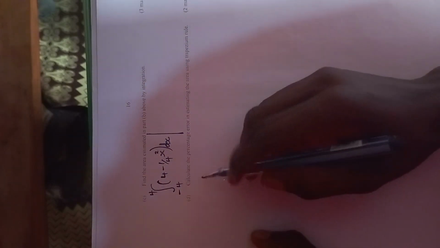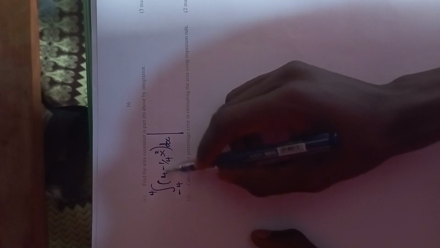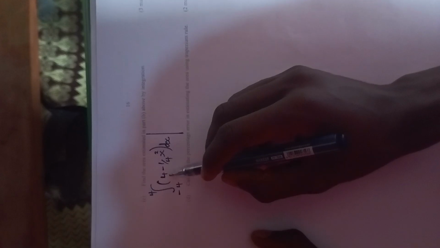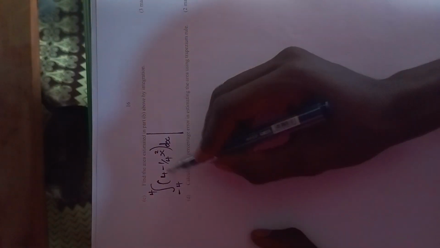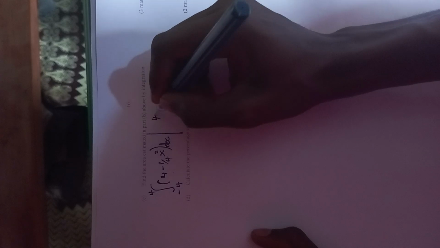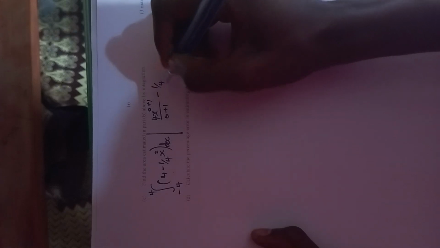So how do we integrate? This one was, if we introduce x here, it is going to be x power 0, because initially we had no x, and any number raised to power 0 is the same as 1. So 4x power 0, we add 1 to this power, and then over 0 plus 1, minus a quarter.